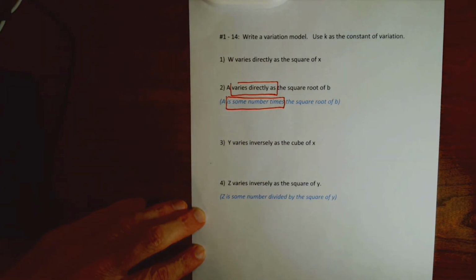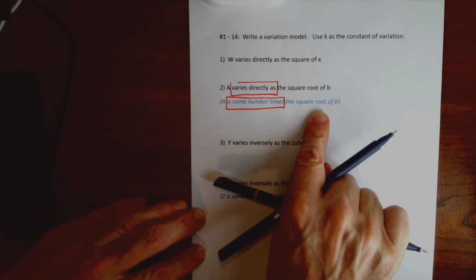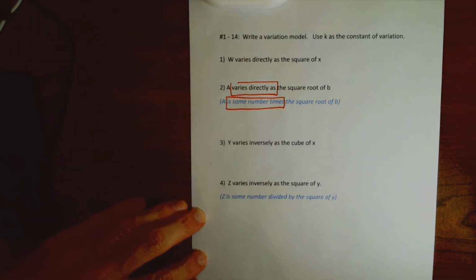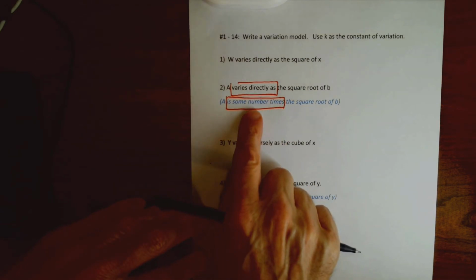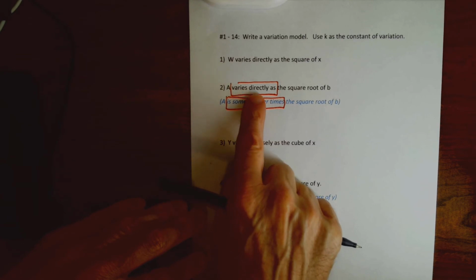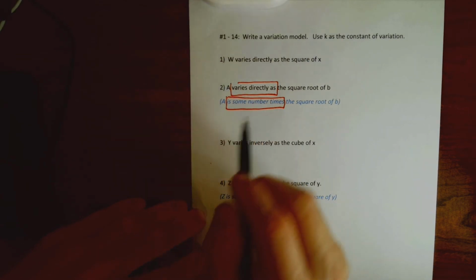And now it's not "is some number times x", it's "is some number times the square root of b." So let me translate these words into symbols. First I translated the more complicated words into words that I'm more comfortable with by changing "varies directly as" to "is some number times." And now let me make my equation.